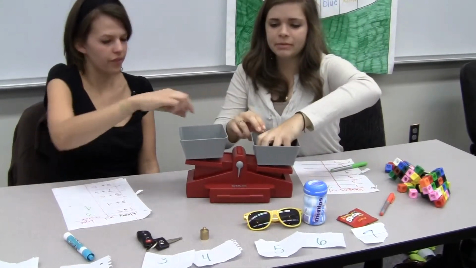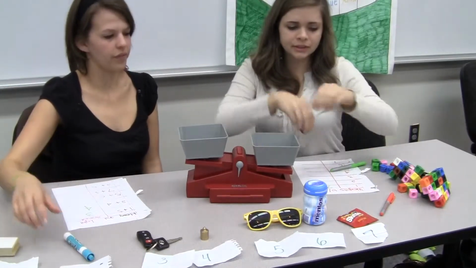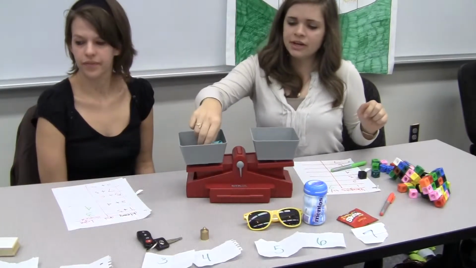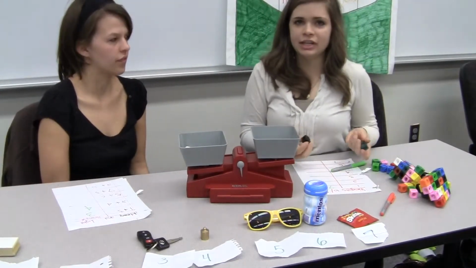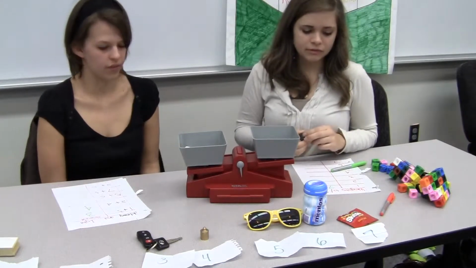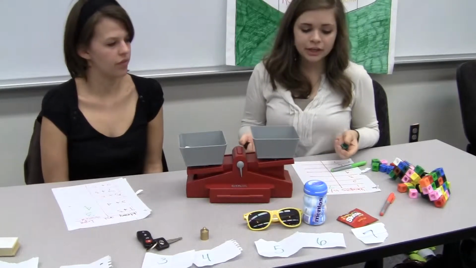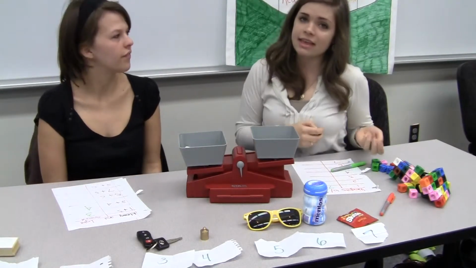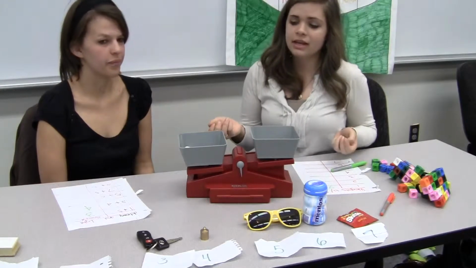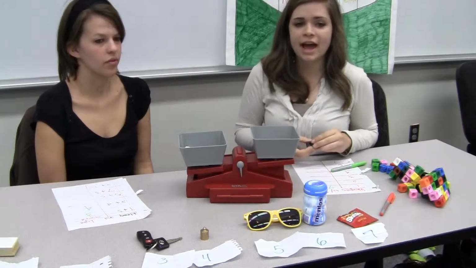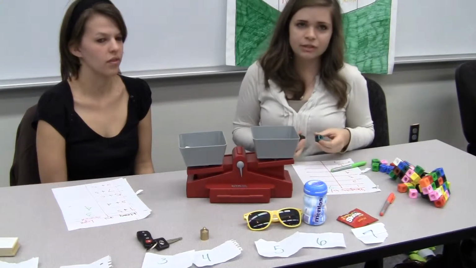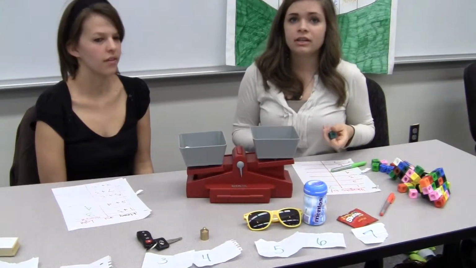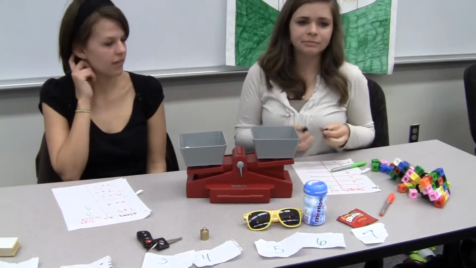Now we'll do one more example to show you. And we can do the second object. You can also have a little bit of a variation. If this game goes over well, you can also, in the future, have them estimate beforehand how many blocks they think will weigh the same as the marker or whatever objects you have. And this can teach them estimation and start helping them understand hypothesis and things like that.